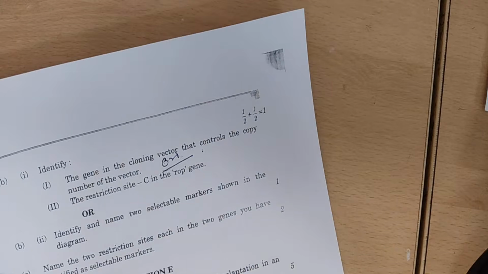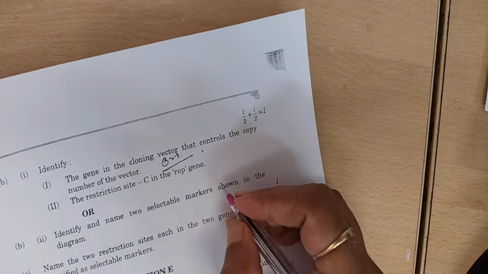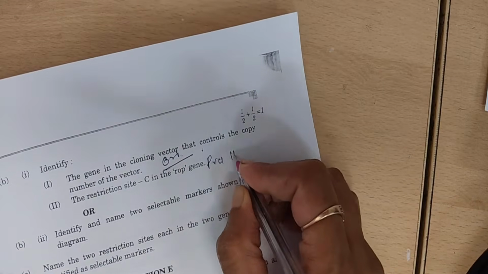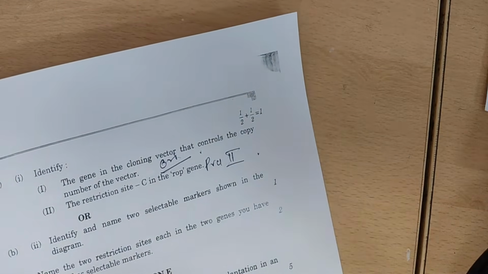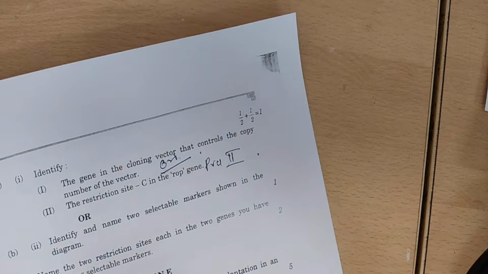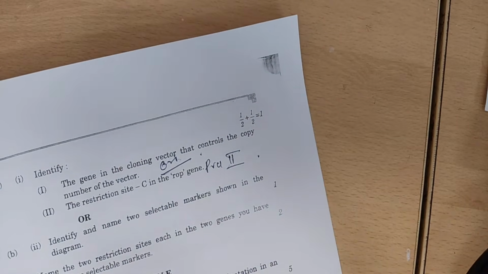The restriction site in the ROP gene, PVU2. It is the standard pBR322 vector. Yes, the restriction site located within the ROP gene is PVU2.